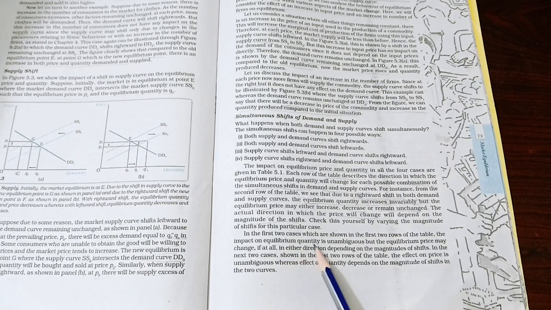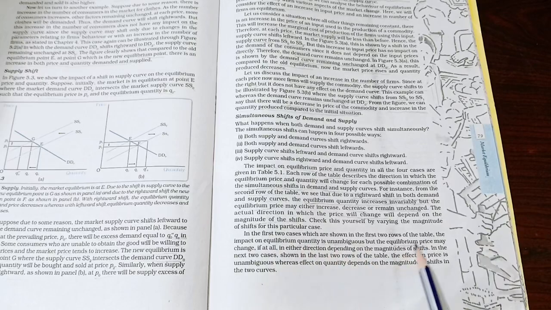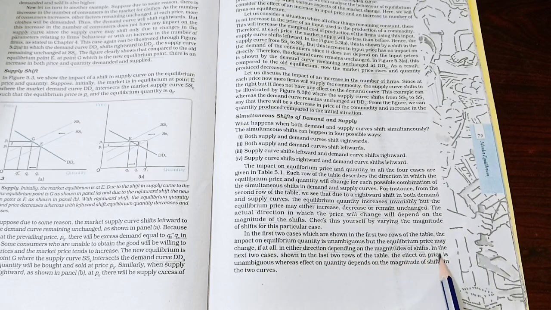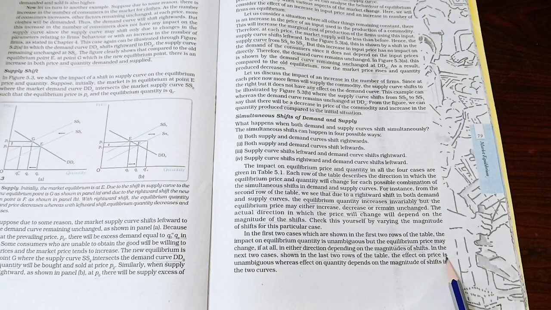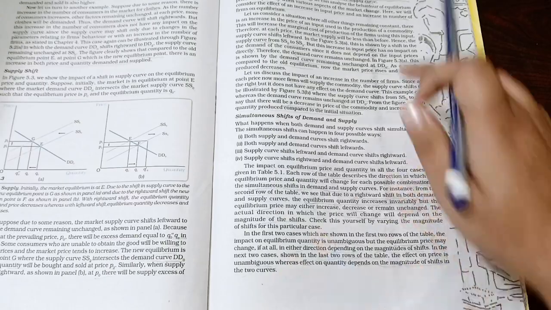In the first two cases, which are shown in the first two rows of the table, the impact on equilibrium quantity is unambiguous, but the equilibrium price may change, if at all, in either direction depending on the magnitudes of shifts. In the next two cases, shown in the last two rows of the table, the effect on price is unambiguous, whereas the effect on quantity depends on the magnitude of shifts in the two curves.